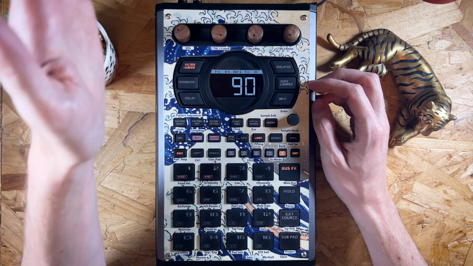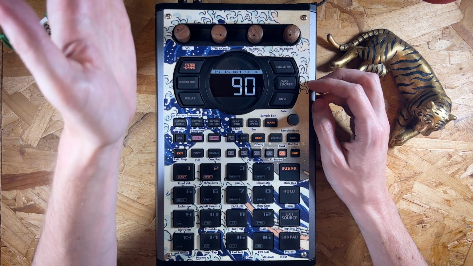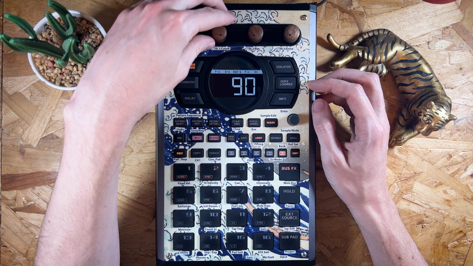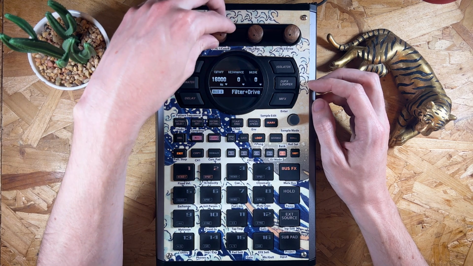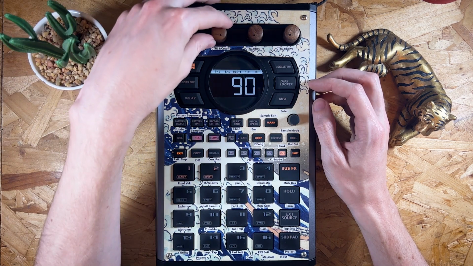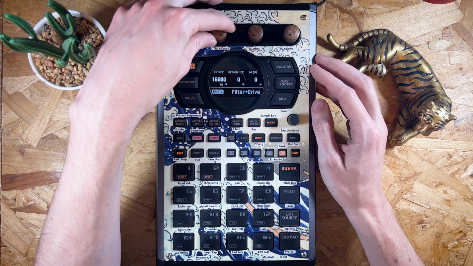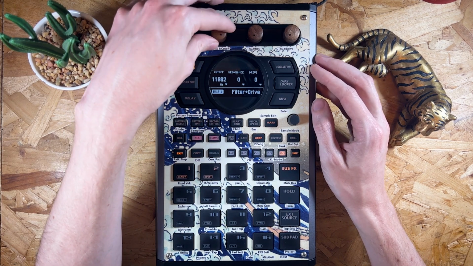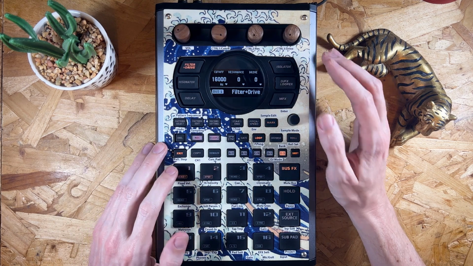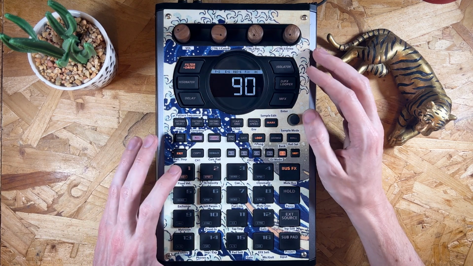So it's 1 and a 2 and a 3 and a 4. You're keeping the timing along with that. You're hitting the effect on the beat every time, not on the offbeat. 1, 2, 3, 4. So I'll do a demonstration of that as well. I hope that explanation makes sense.